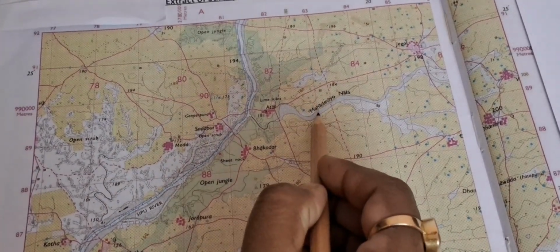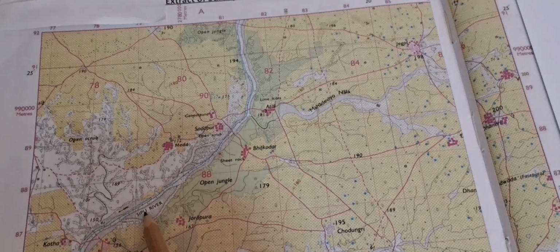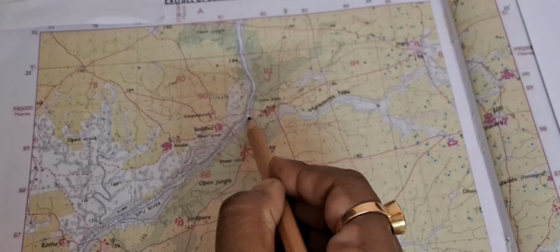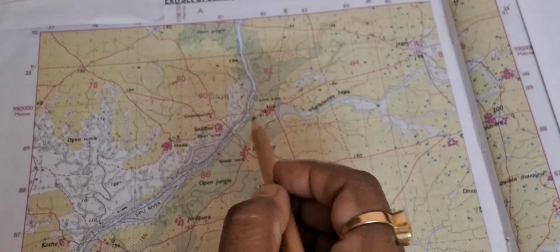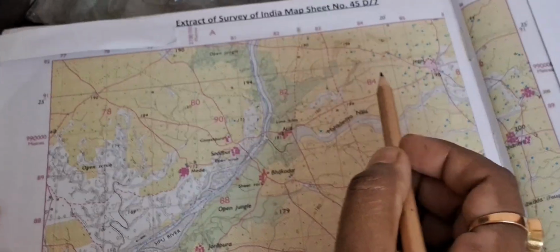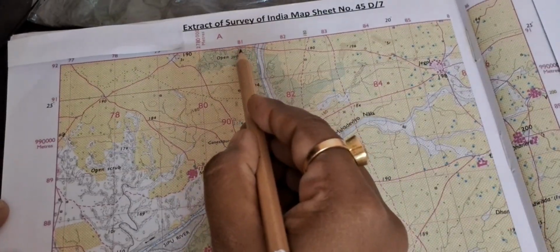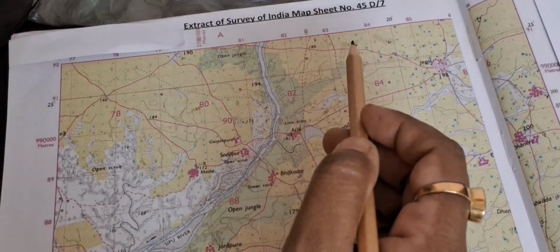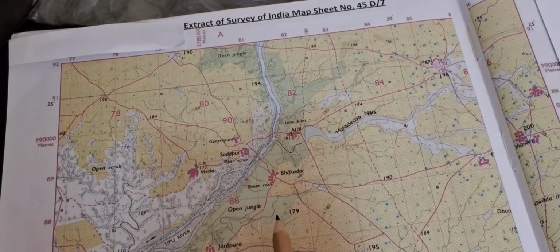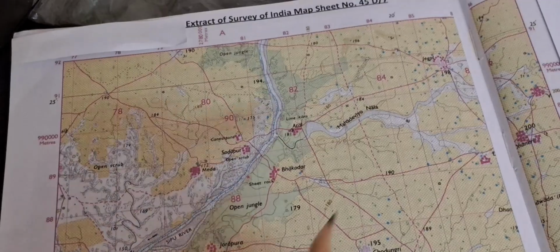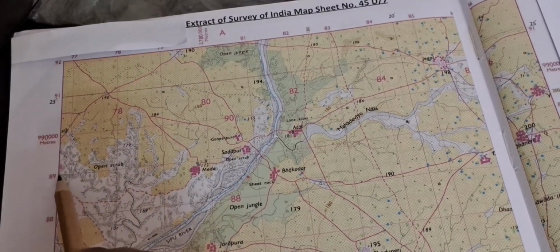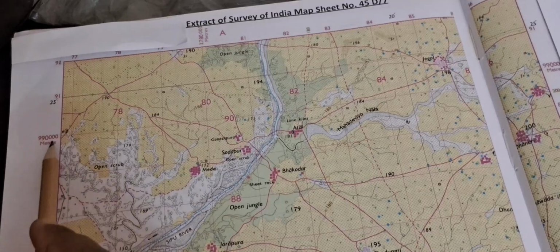This is the Mahadeviyo Nala and this is the Sipu river. Here the confluence point is here. Then the easting of the confluence point, see carefully, is between 81 and 82, so we have to consider the smallest value, that is 81, and the northing is between 89 and 90.